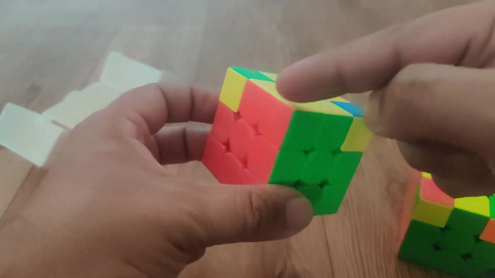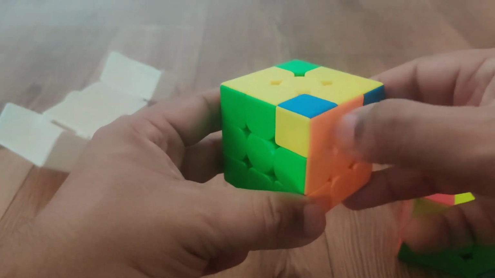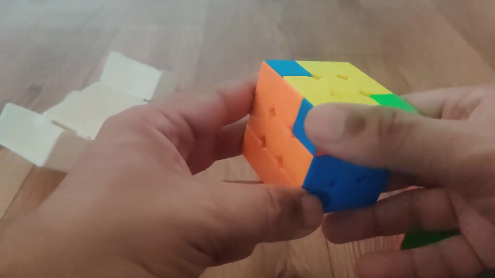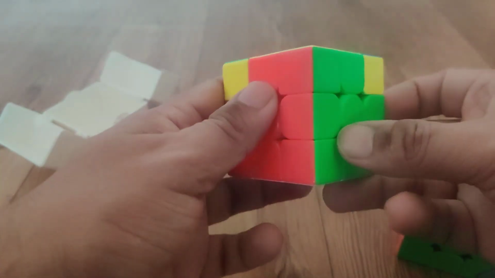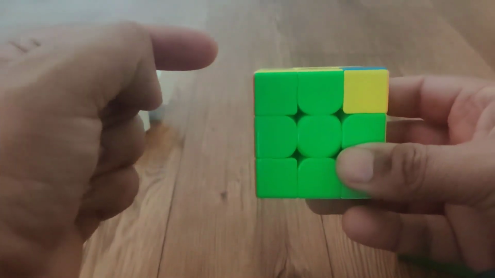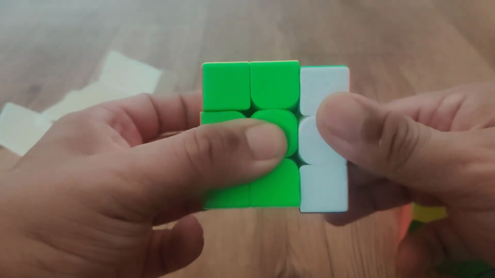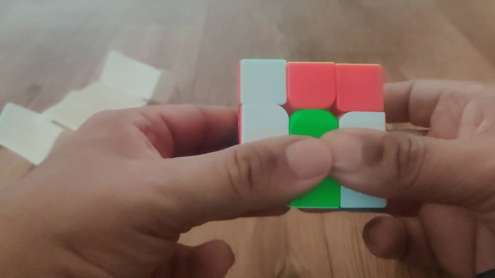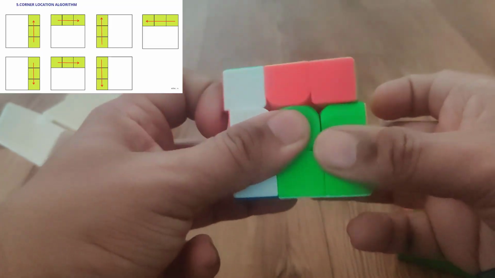Now you can see that this corner is matched. This corner is still not matched. This is also not in its correct position. This is also not in its correct position. So the one which is in its correct position, hold it this way and do the algorithm again. You have to do it until you solve it.